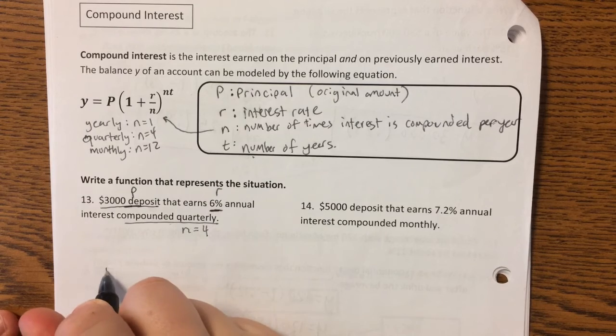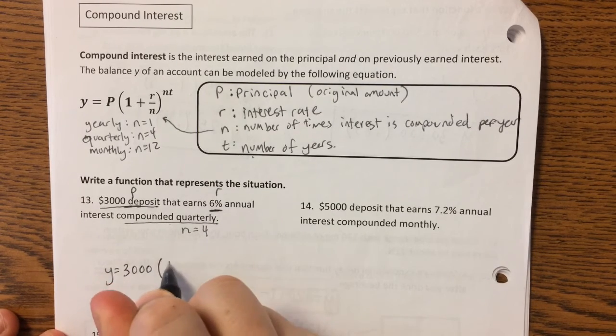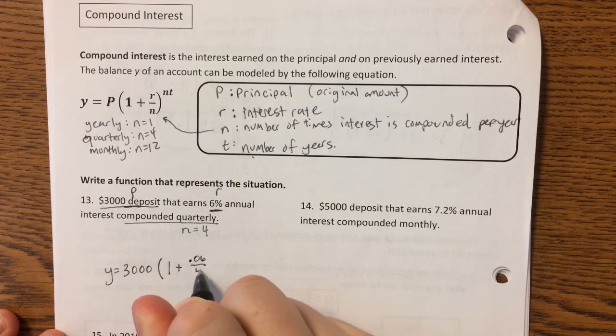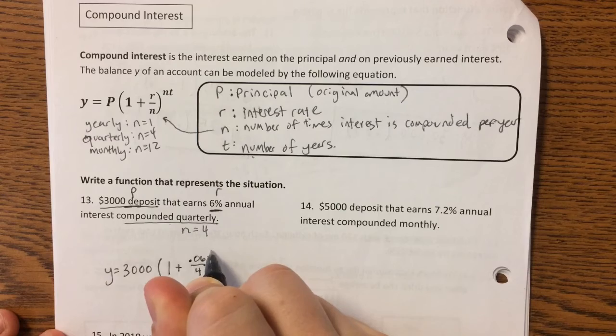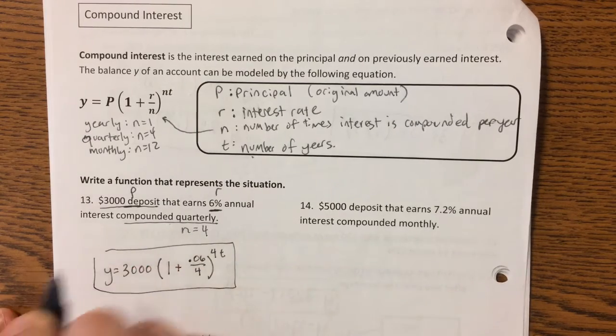So let's write the equation. y equals 3,000 times (1 plus 0.06 over 4) to the power of 4t. There's your equation.